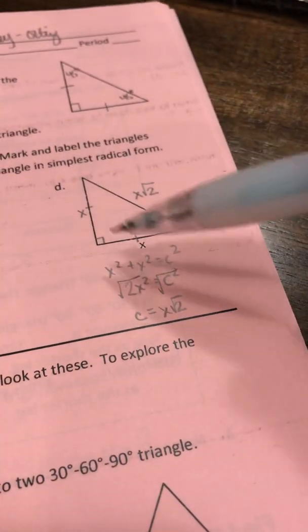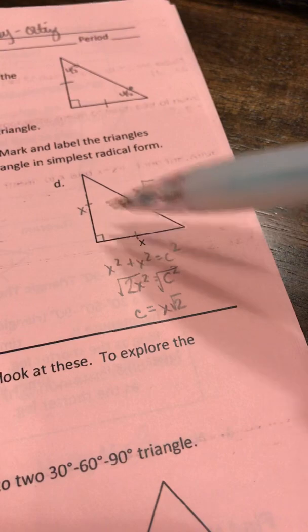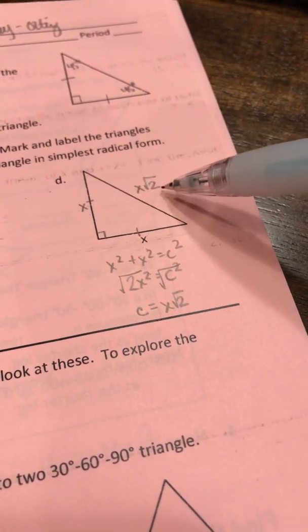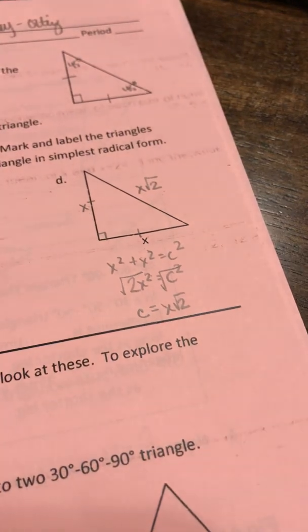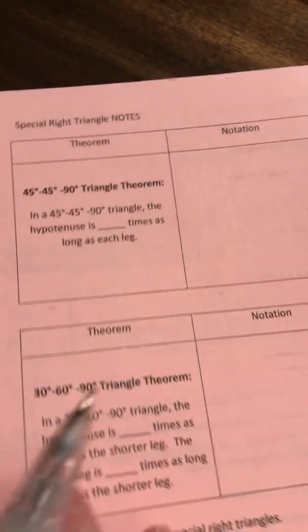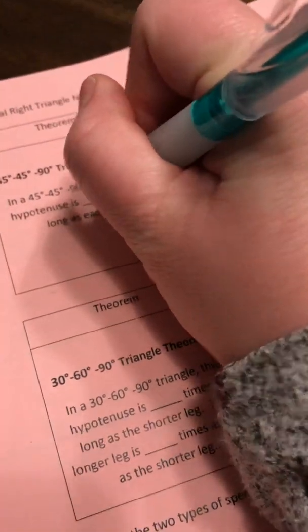So hopefully by now you are seeing a pattern where the two legs in a 45, 45, 90 are congruent, but the hypotenuse is the leg length times the square root of 2. And if you know that, it's really going to speed up your work when you are working with these. Okay, so in a 45, 45, 90 triangle, the hypotenuse is root 2 times as long as each leg.